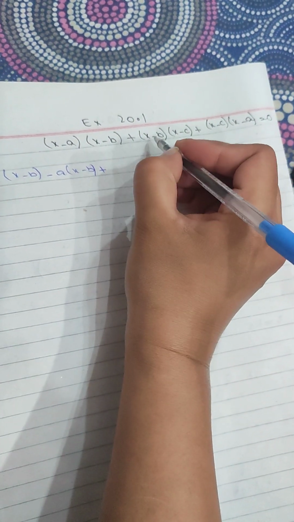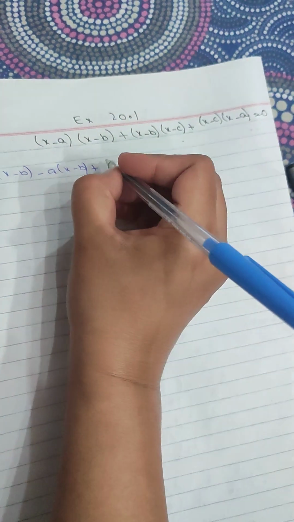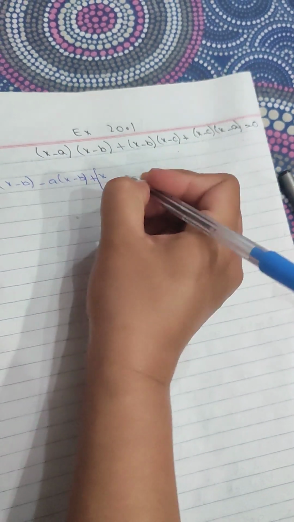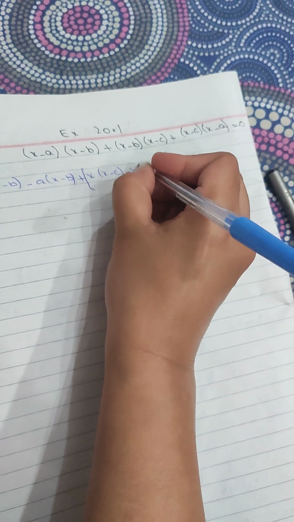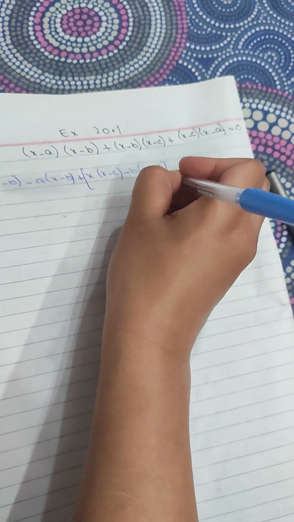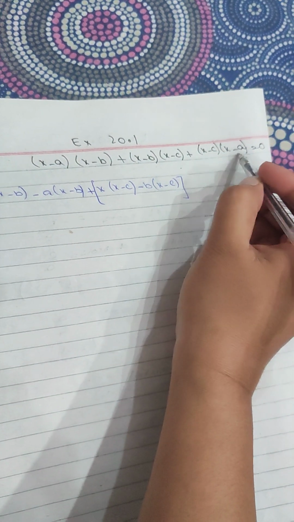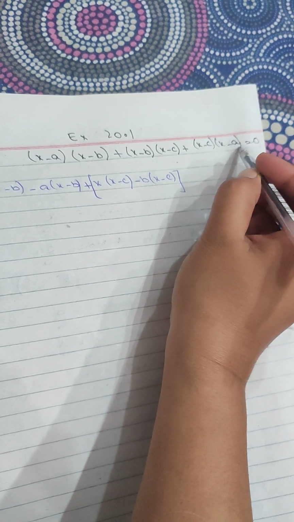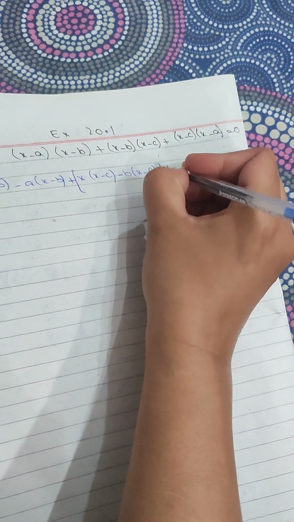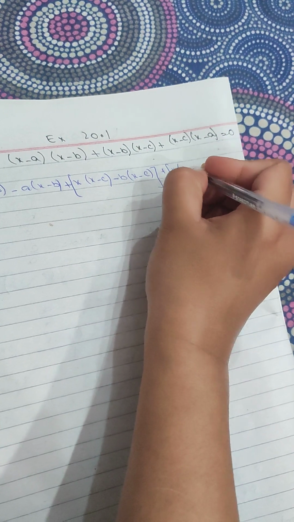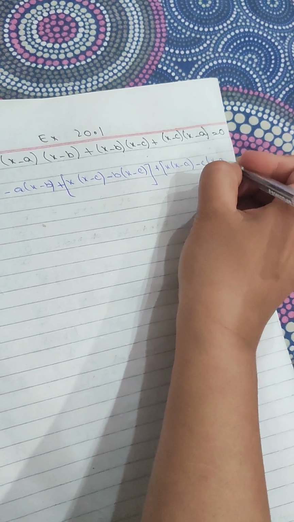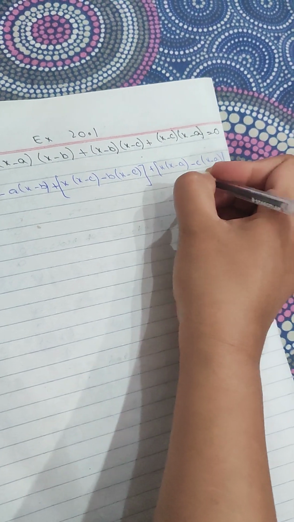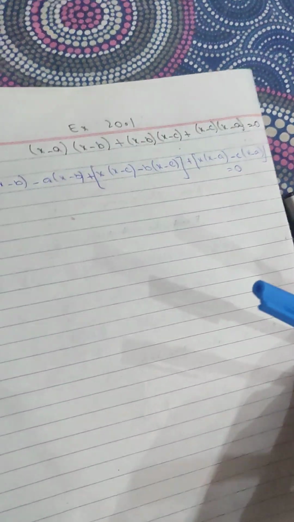In these two, you can see x is multiplying by x minus c, then minus b is also multiplying with x minus c. Then in the last, these two brackets are multiplying. x is multiplying with x minus a, then minus c is also multiplying with x minus a, and this is equal to 0.